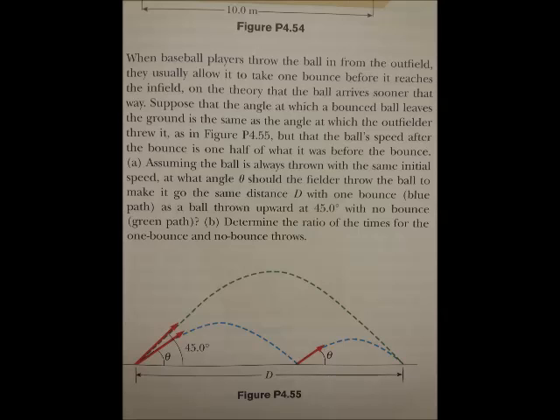But the ball's speed after the bounce is one half of what it was before the bounce. A. Assuming the ball is always thrown with the same initial speed, at what angle theta should the fielder throw the ball to make it go the same distance d with one bounce, the blue path, as the ball thrown upward at a 45-degree angle with no bounce, the green path? B. Determine the ratio of the times for the one bounce and no bounce throws.